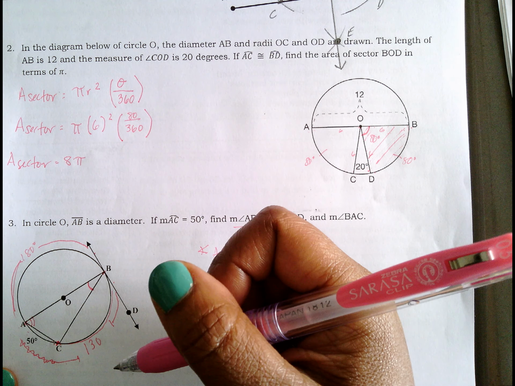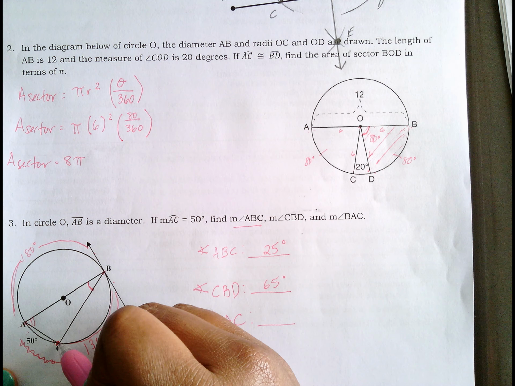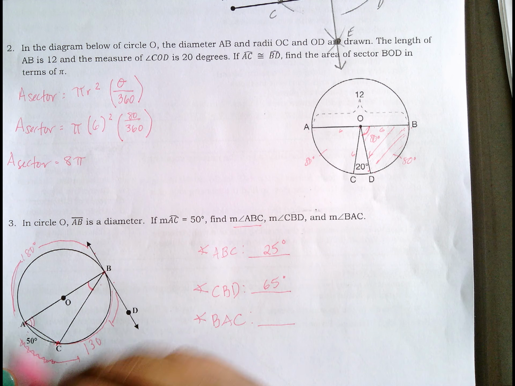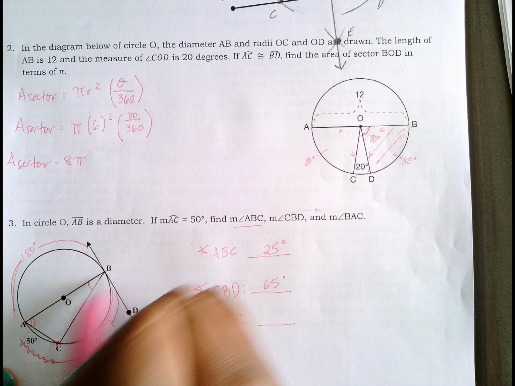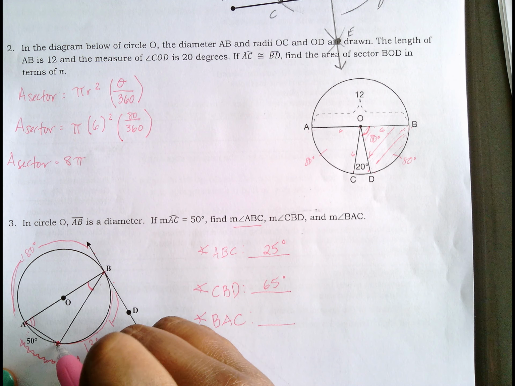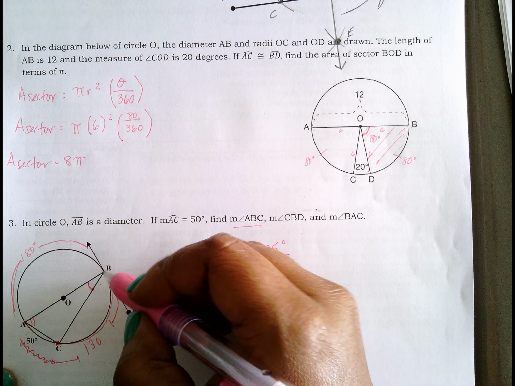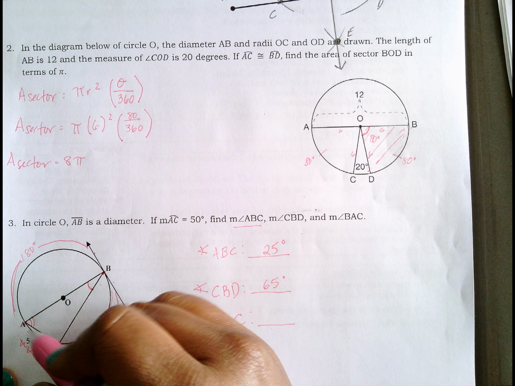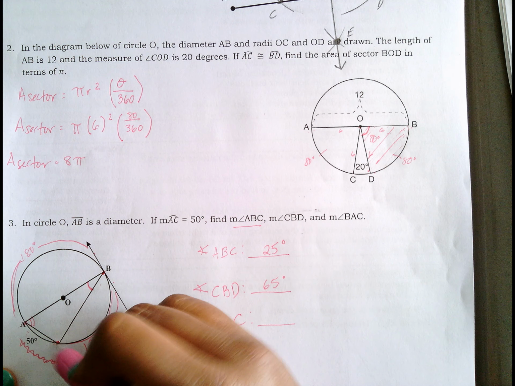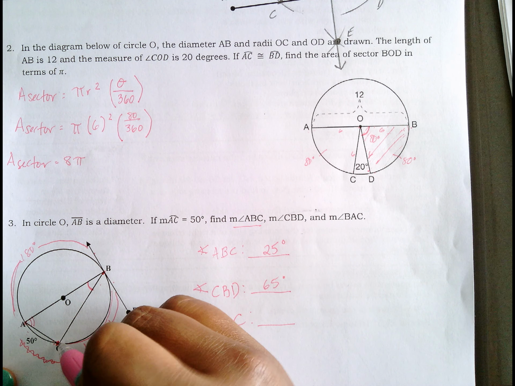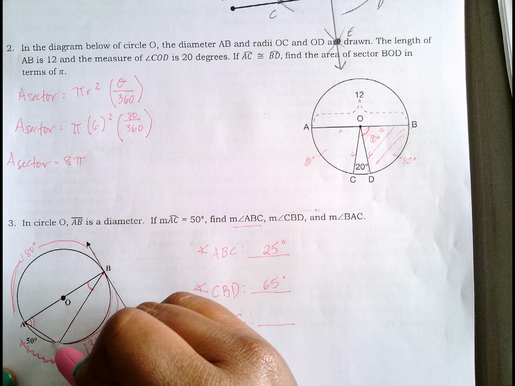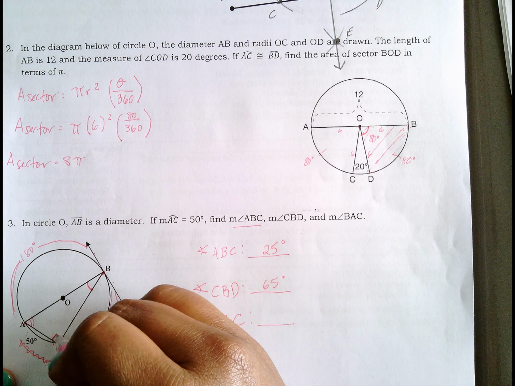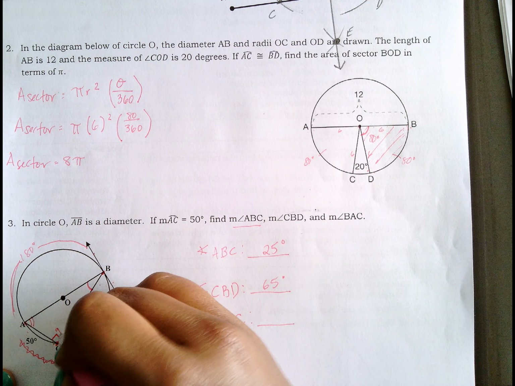Let's see. CB. CAB. No, sorry, confusing. BAC, its intercepted arc is here and here. But this is what's confusing. So if I was trying to find angle C, then this we would know is 90 degrees. So we know that that's 90.